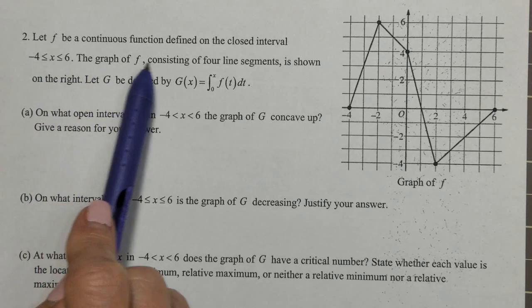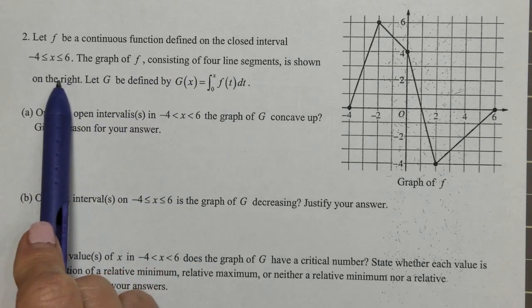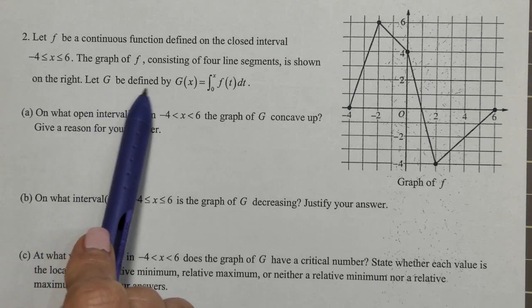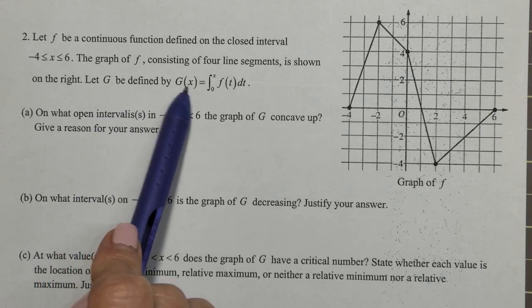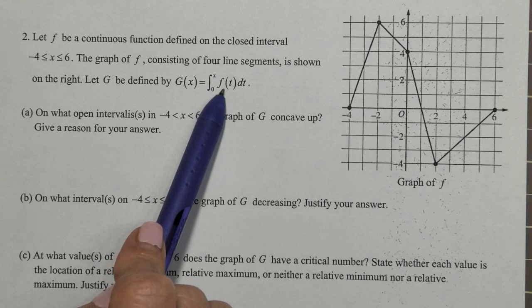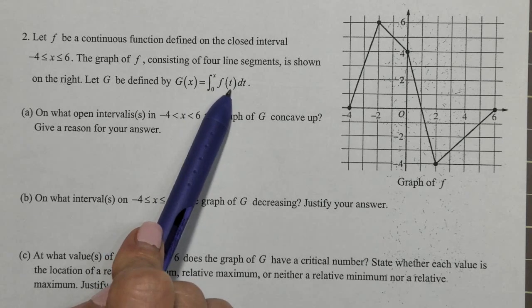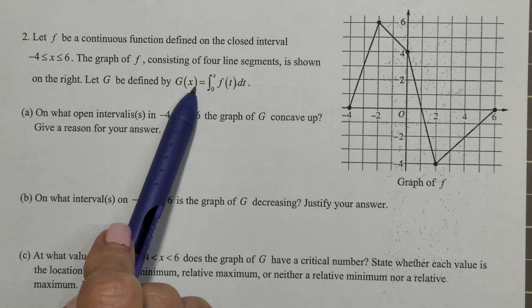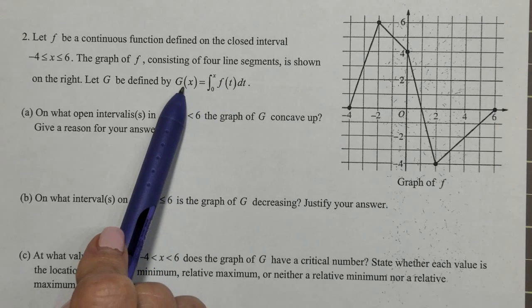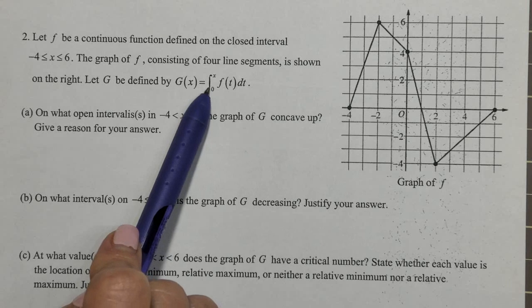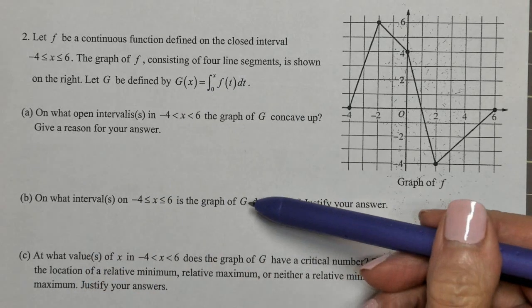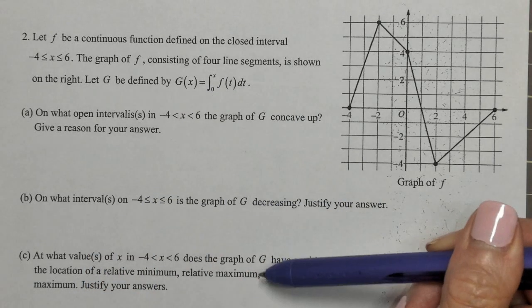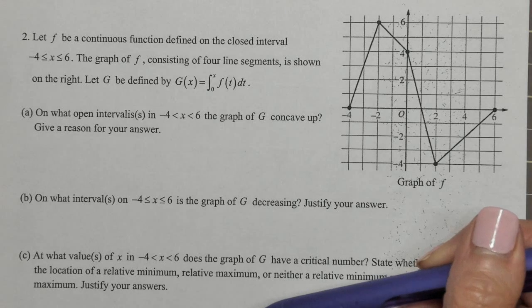The graph of f, consisting of 4 line segments, is shown on the right. Let g be defined by g of x is equal to this integral, the integral of f. So in these types of questions where they define this function g to be an integral, I know that all of the questions that I'm asked are going to involve g, not f.